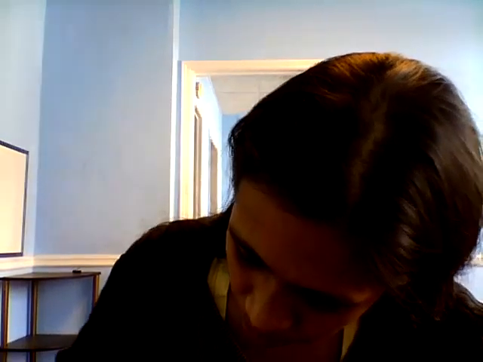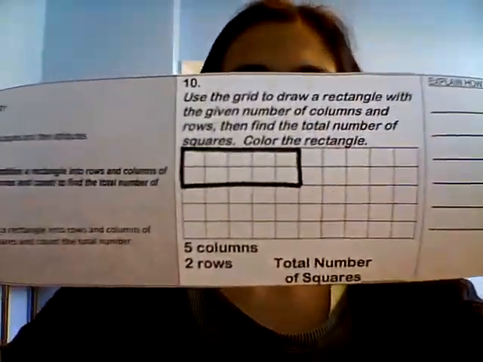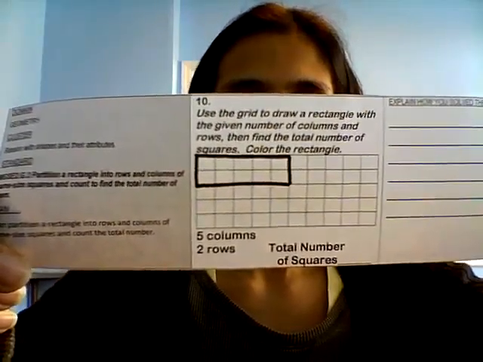So now I'm going to take my marker, use your pencil, and outline that. Make sure you count. 1, 2, 3, 4, 5, and then 1, 2 rows. All right, so there's my rectangle. Thumbs up if your rectangle looks like that. Woo-hoo. All right, and now we need to color and count the squares.